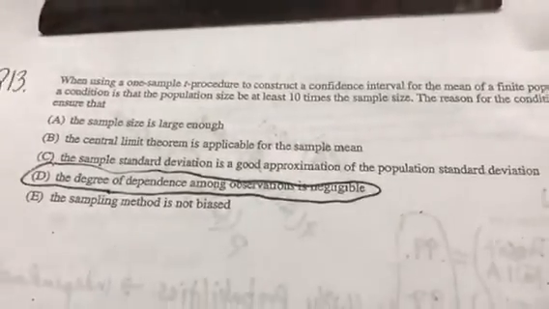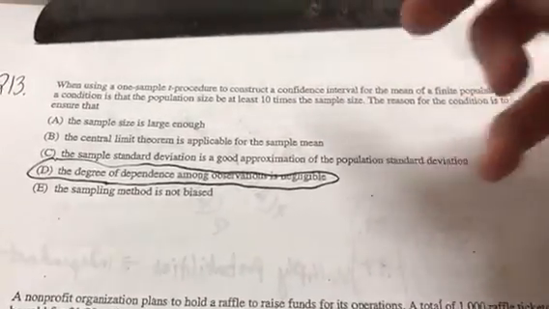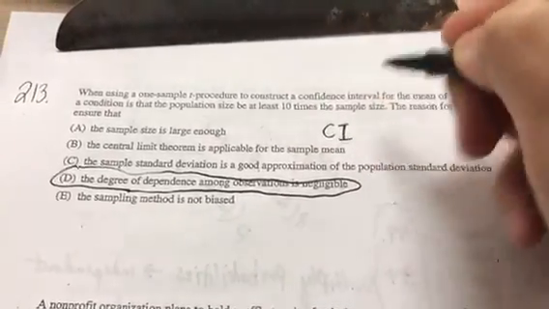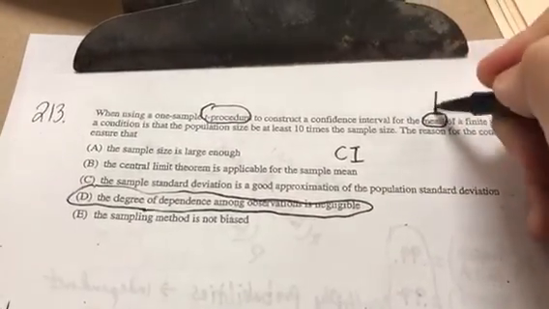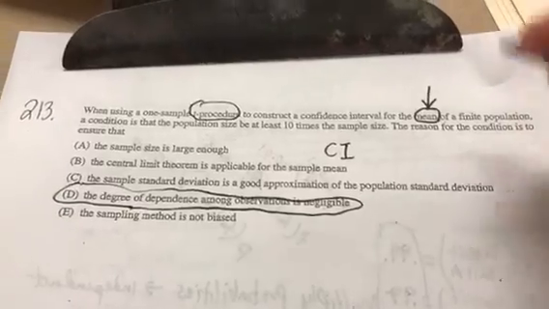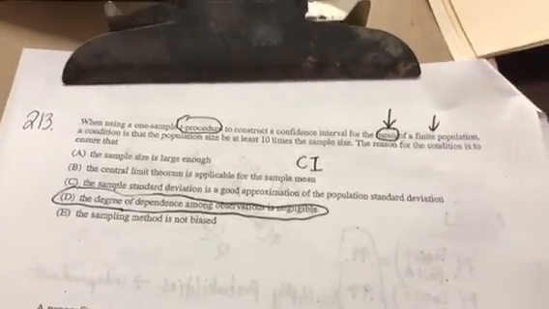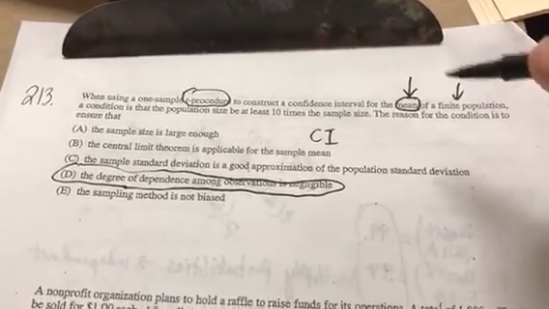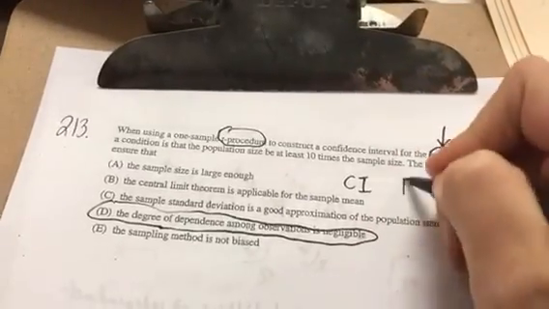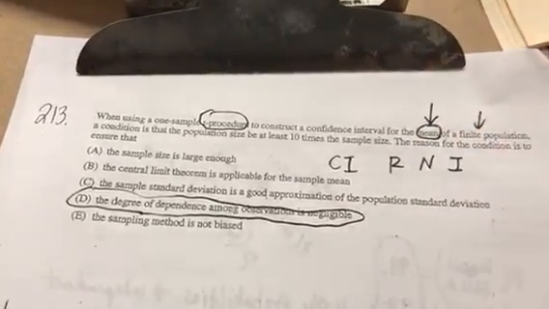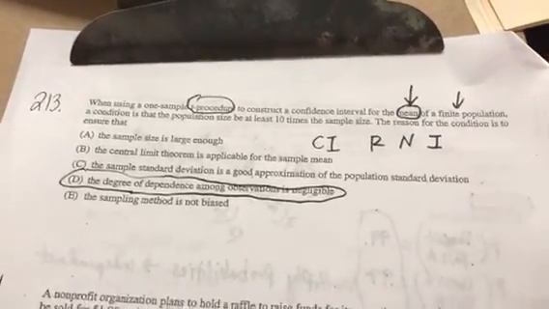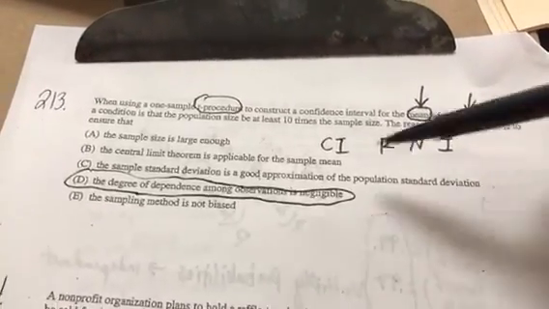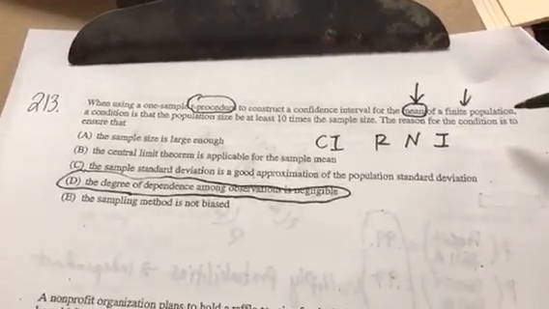It says, when using a one-sample T procedure to construct a confidence interval. So we can totally construct a T procedure confidence interval for mean from a finite population. So we talk about that all the time. We can have a finite population. And again, we know that the conditions met are R and I. And these conditions are met because mathematically the numbers might be off if we're not following these conditions.